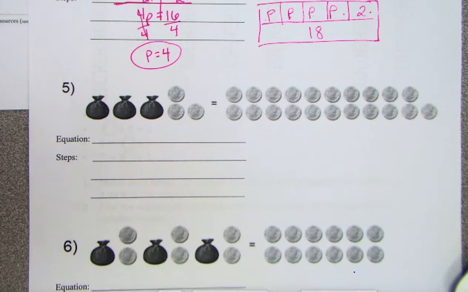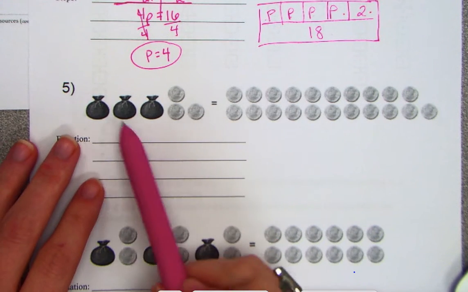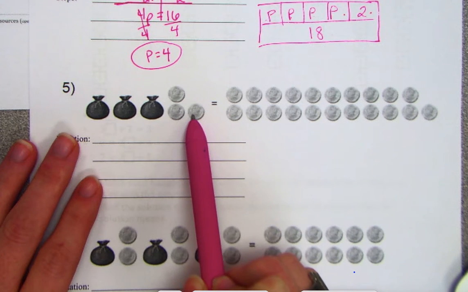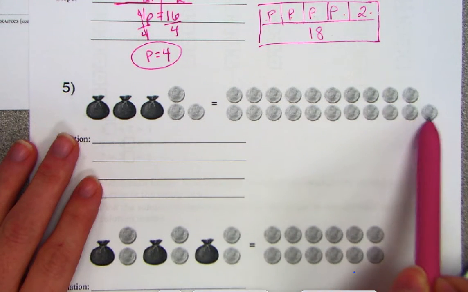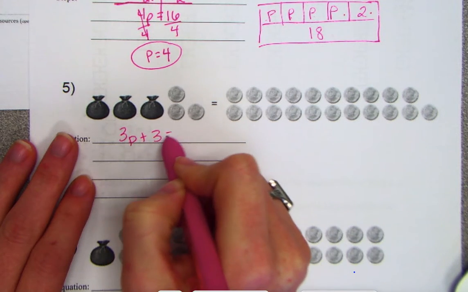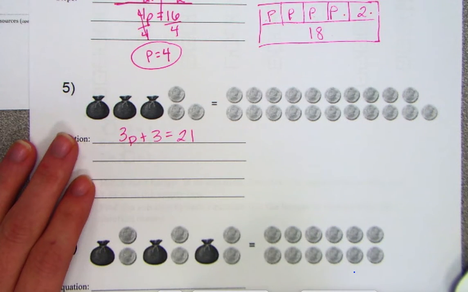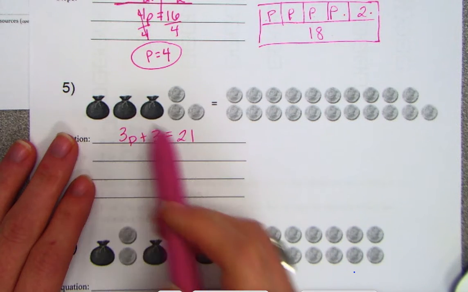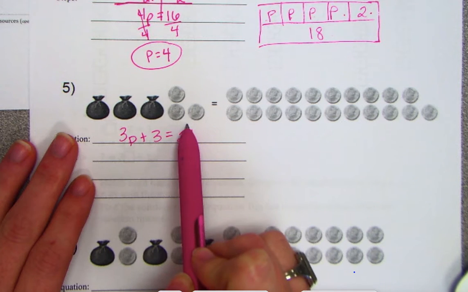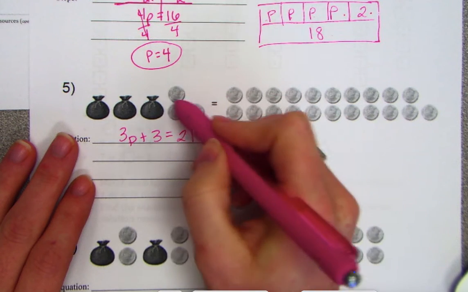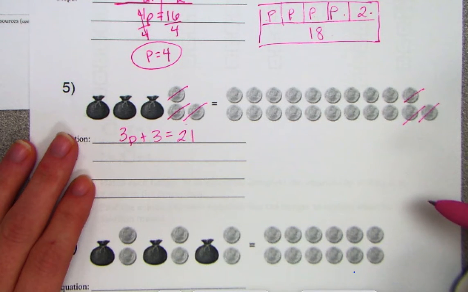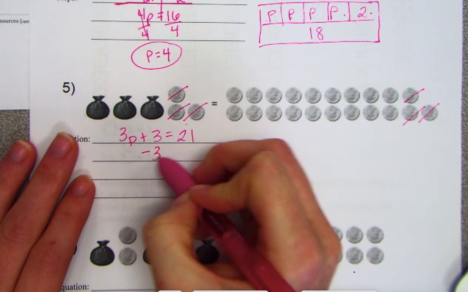So the next one, number 5. What do we see here? We see 1, 2, 3 pouches and 3 more coins, and that equals 21. So I've got 3 pouches plus 3 coins, gives me 21 total coins. And remember, I want to know what 1 pouch equals. I don't care about these extra coins, so I need to get rid of them. All right, I'm going to take away 3 here, and I'm going to take away 3 off of this end. So I took away 3.